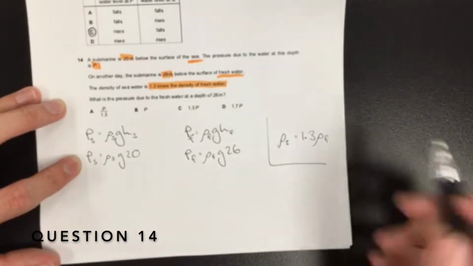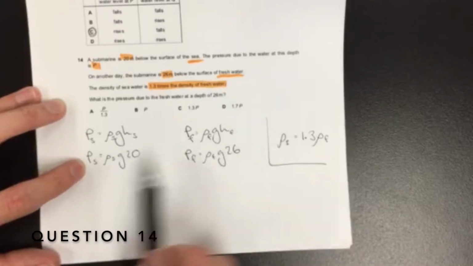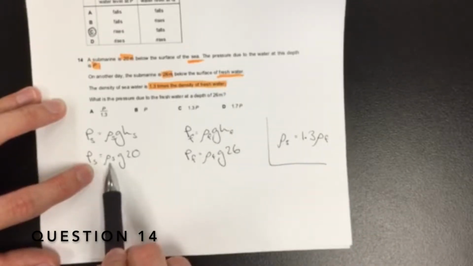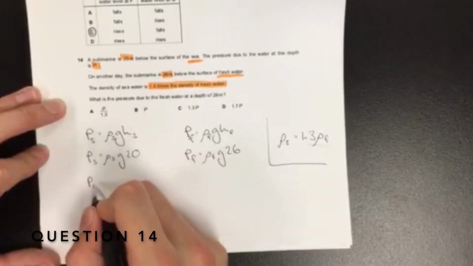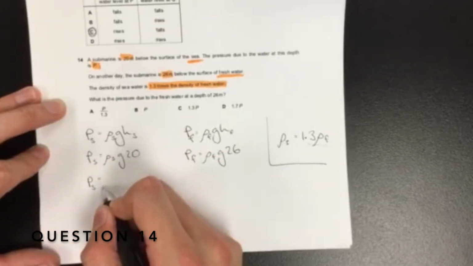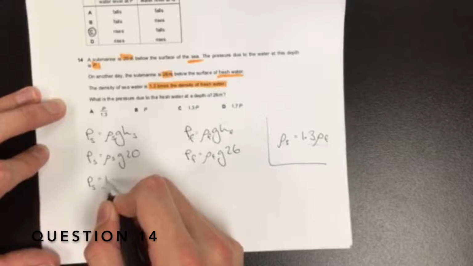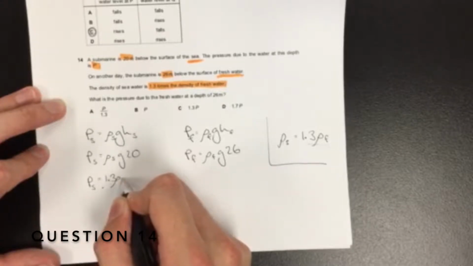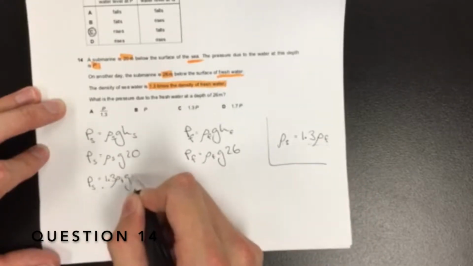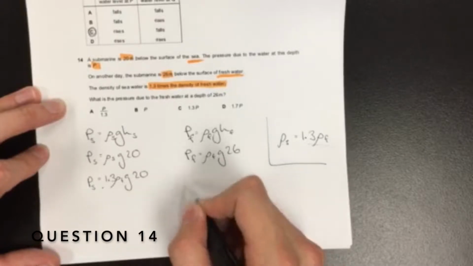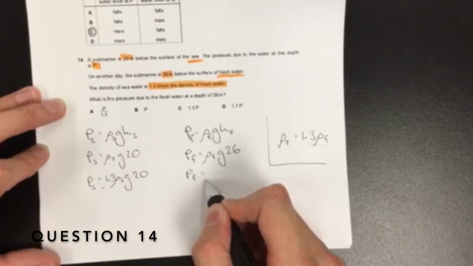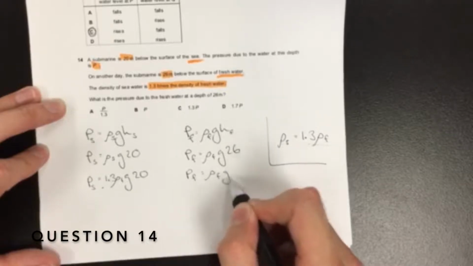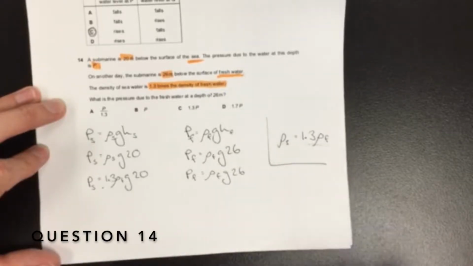Okay, so what I'm going to do is replace the density of the seawater with this. So I've got pressure in the seawater is 1.3 times the density of the fresh water now, times gravity, times 20, and we've still got pressure in the fresh water is density of the fresh water times gravity times 26.